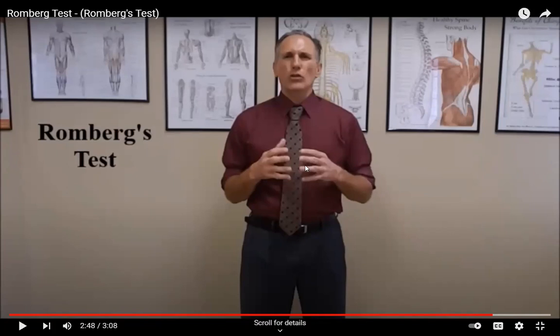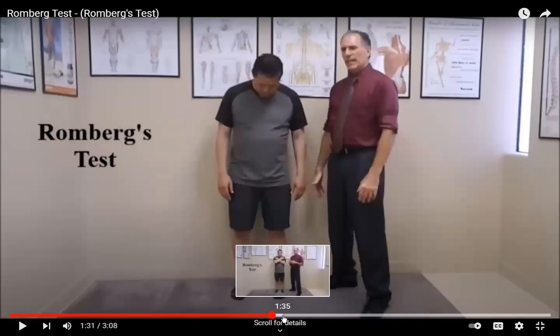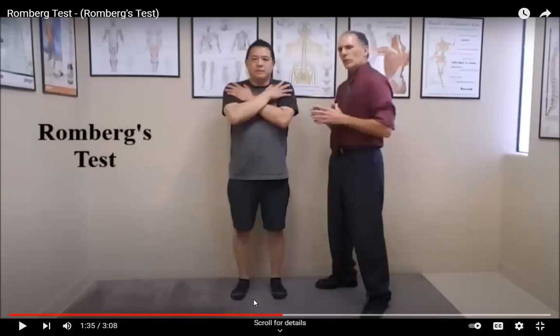If they are able to perform this, then you make them keep one leg just in front of the other leg. That is called the sharpened Romberg's test. With the same position, as I said, shoulder width position, the feet width will be together.